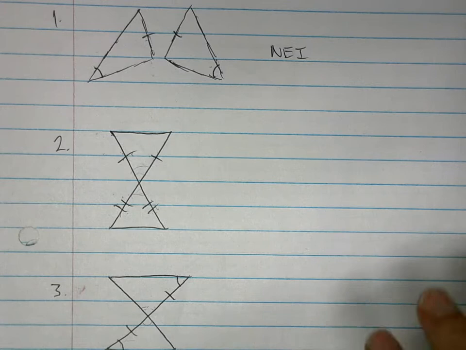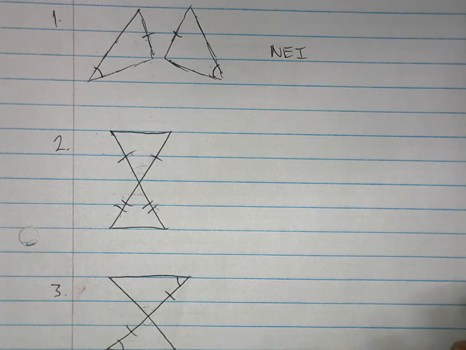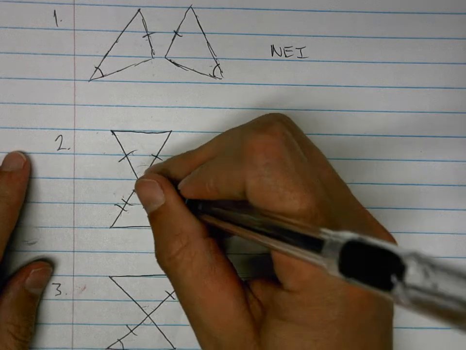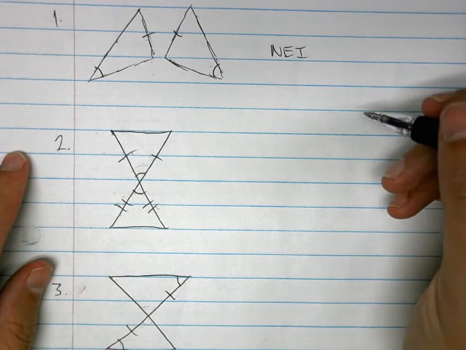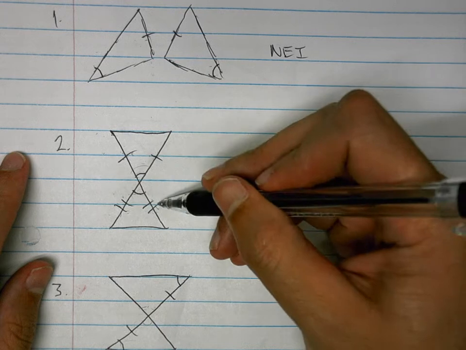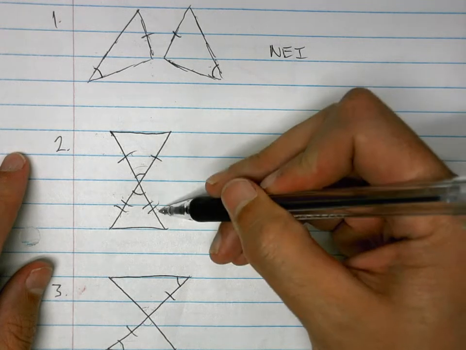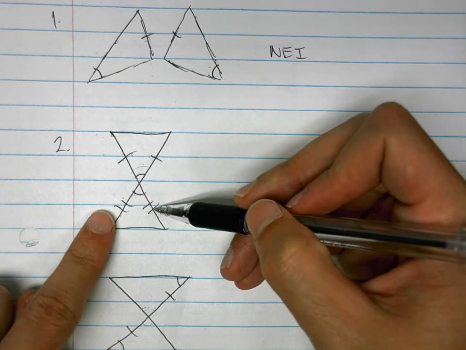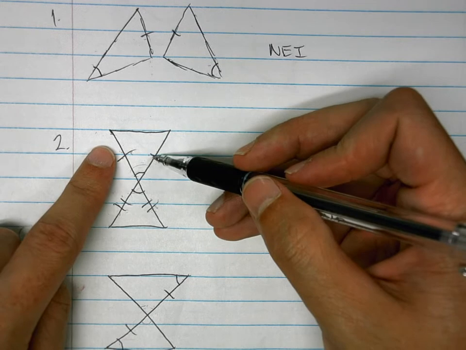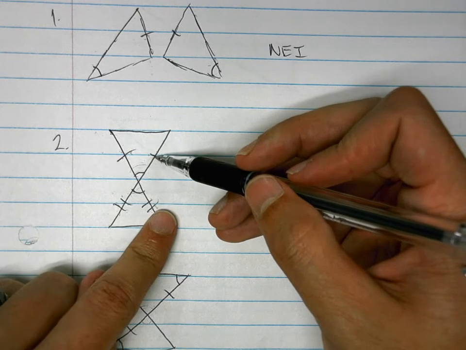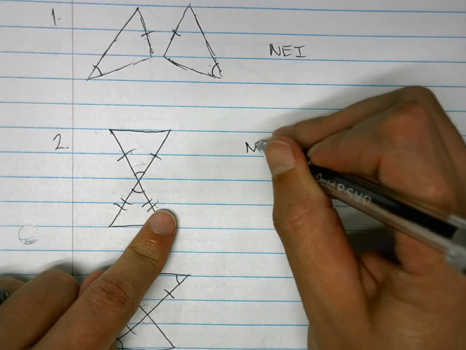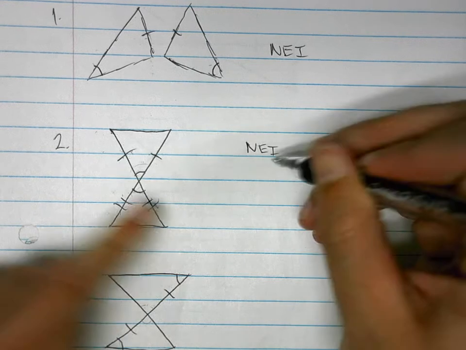Number 2 tricks a lot of people. They're vertical angles, so these angles are congruent. You would think it'd be SAS. However, these sides are not congruent to each other. We have the bottom sides are congruent, we have the top sides are congruent, but we don't have that they're congruent to each other. So this is actually not enough information. This is the tricky one that gets a lot of people on the test.